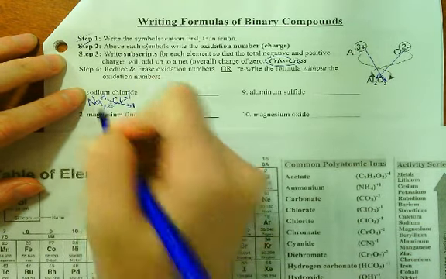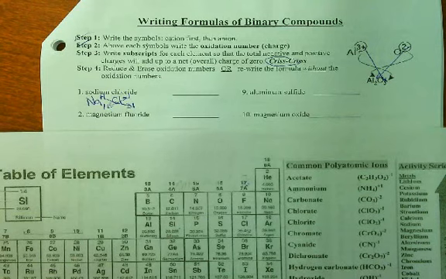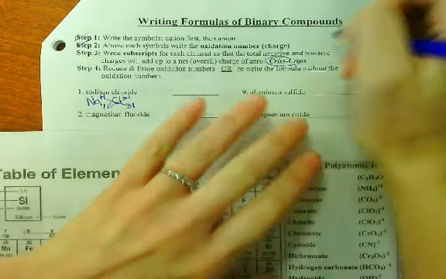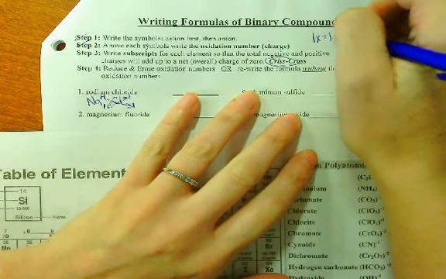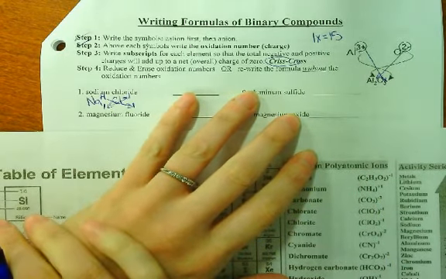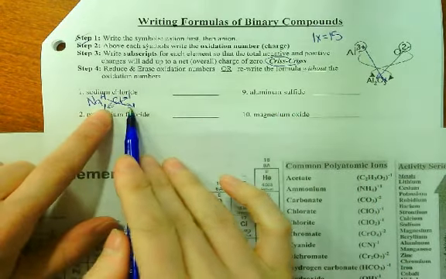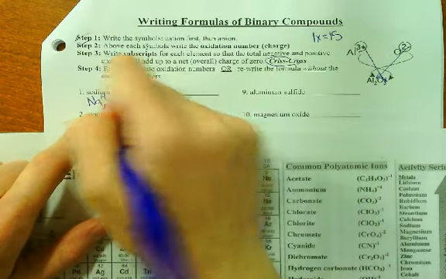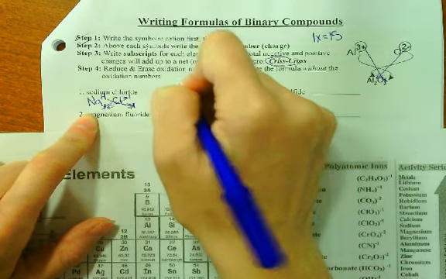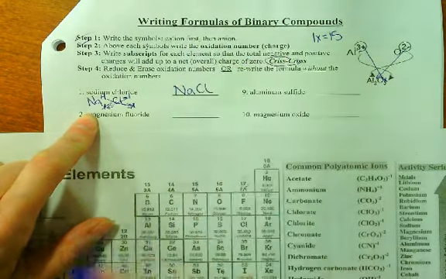I'm going to write a 1 and a 1. Now, we would never write 1s. 1s are always invisible, just like you would never say 1x equals 15. You would just say x equals 15. So because they're the same, and because they're both 1s, we get rid of them. And I would just say NaCl.